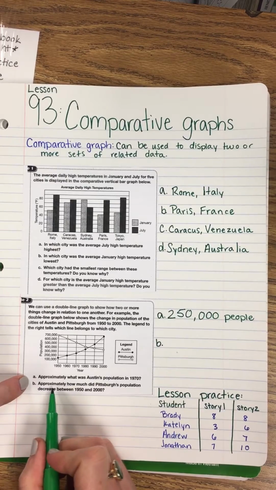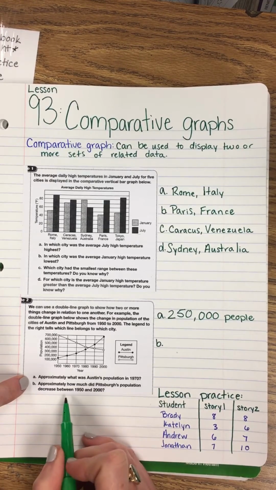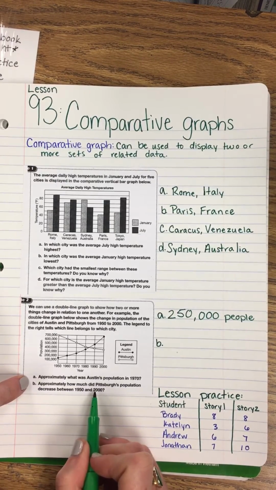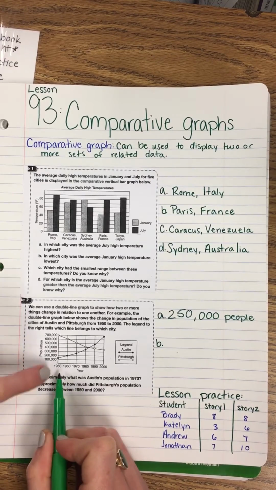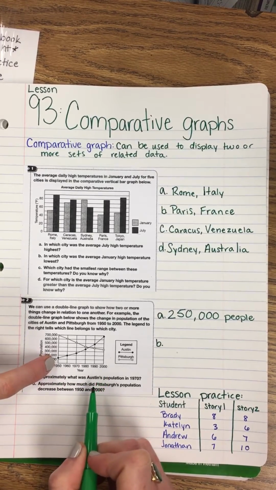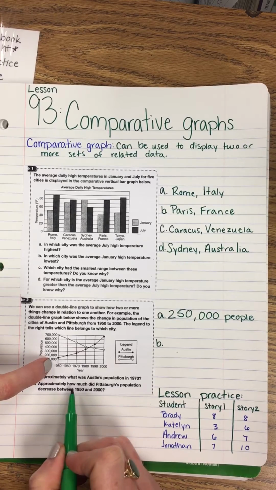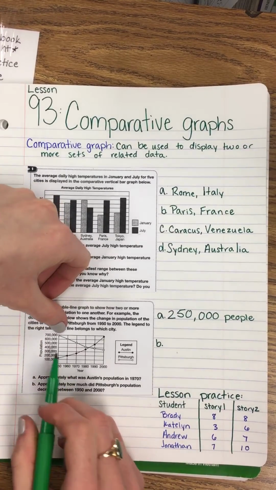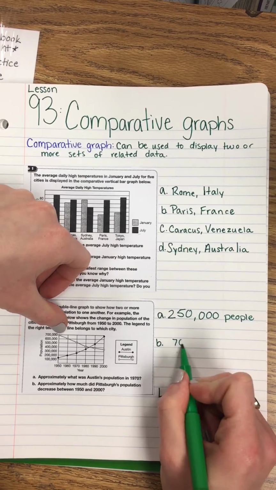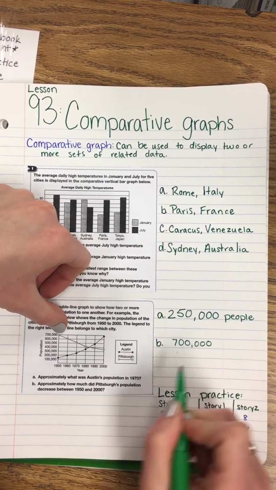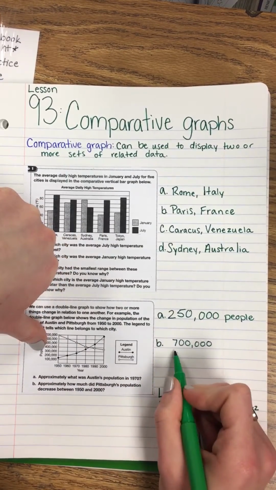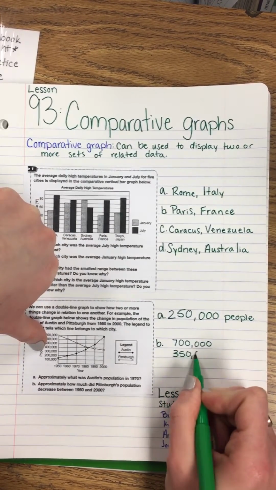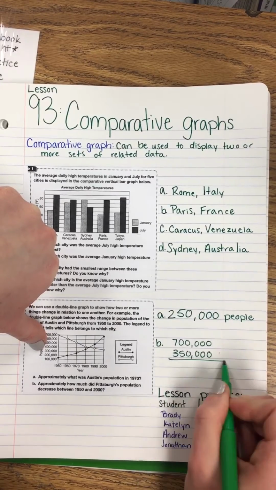B, approximately how much did Pittsburgh's population decrease between 1950 and 2000? We're looking at Pittsburgh, the circles that are not filled in. It started at 700,000 and went down to about 350,000, I would say. How much is that decrease?